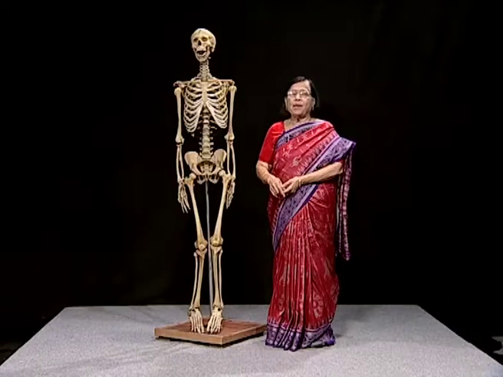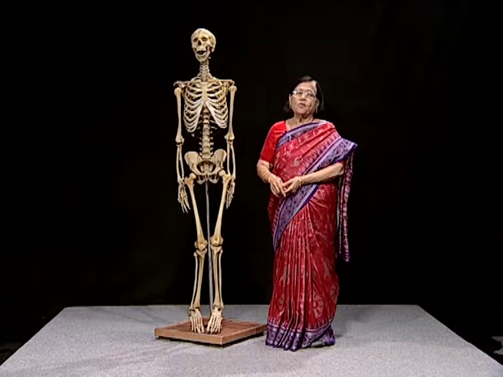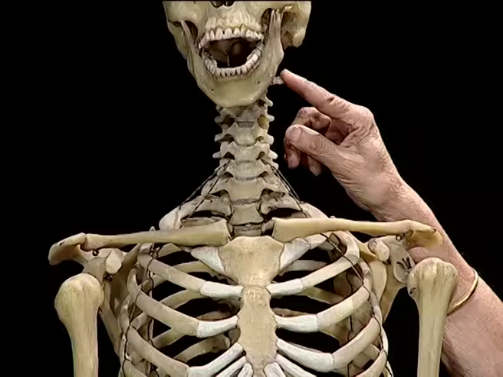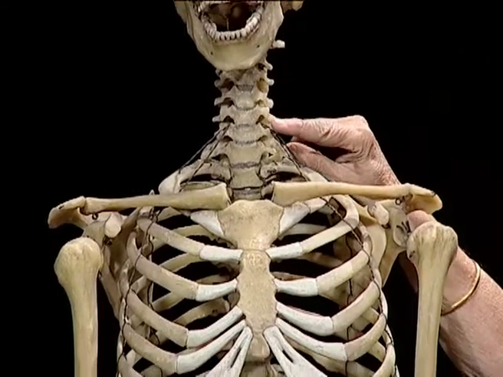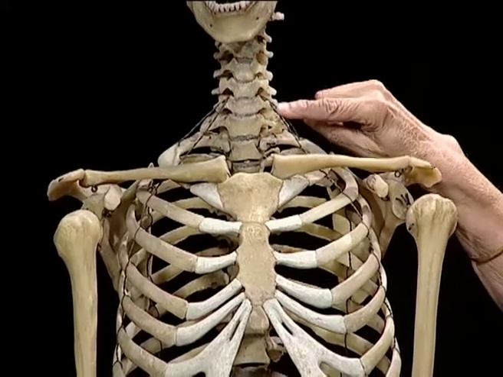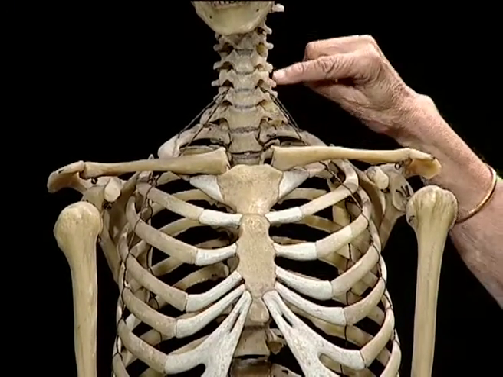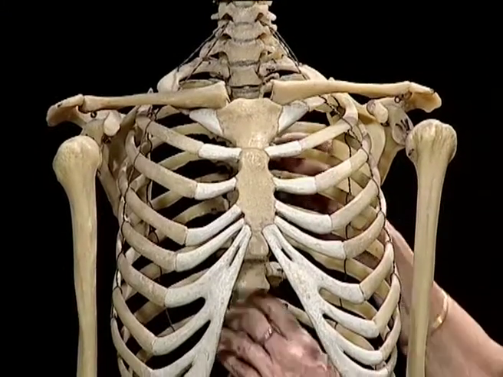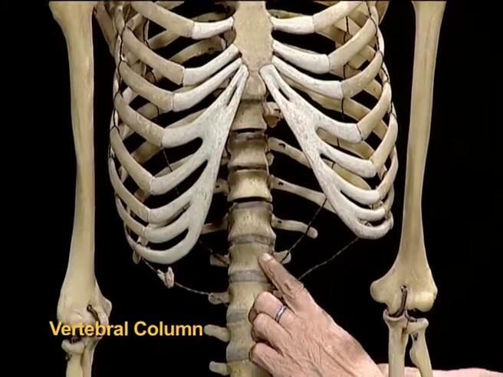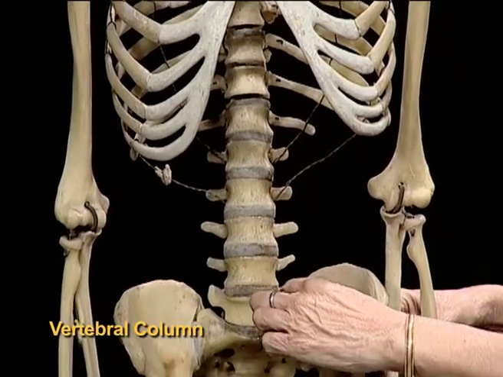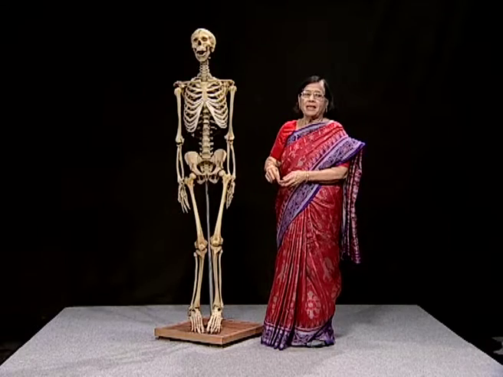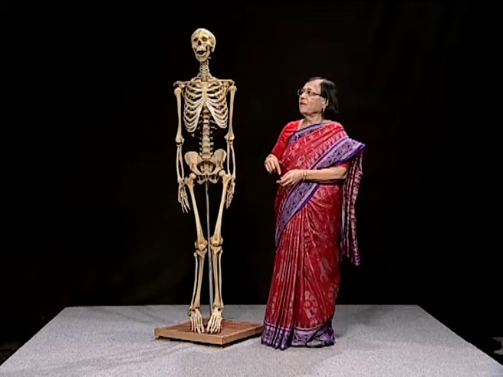Coming to the second part of axial skeleton, which is the vertebral column. Vertebral column begins here and continues. You can see this part, and now it will continue further. I will see this from this side as well as this side. This is all vertebral column, and there are 26 vertebrae in our vertebral column.